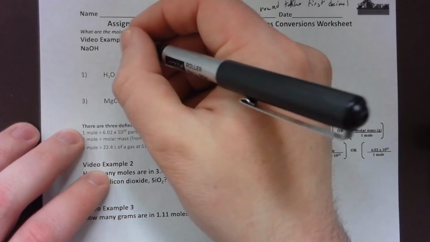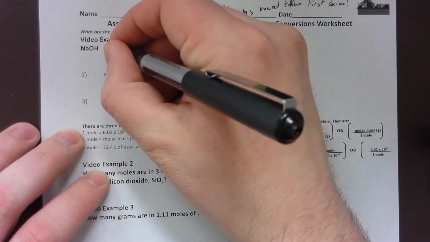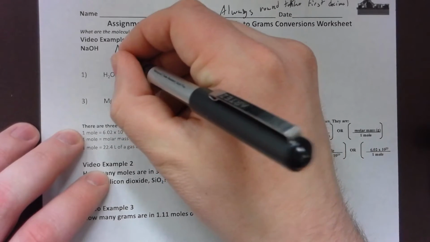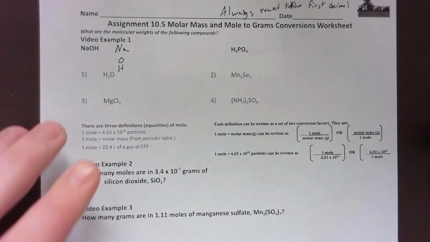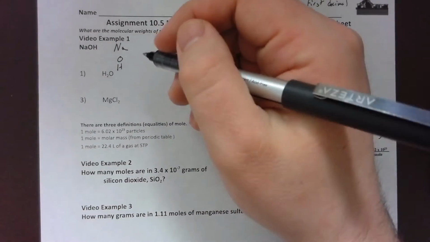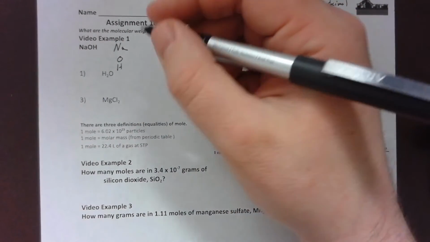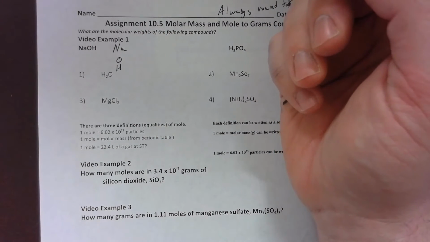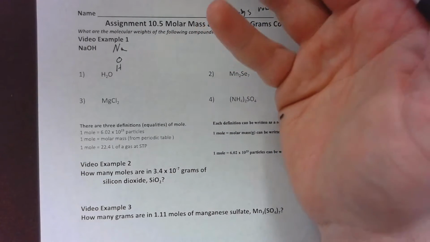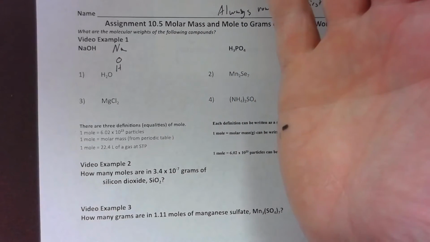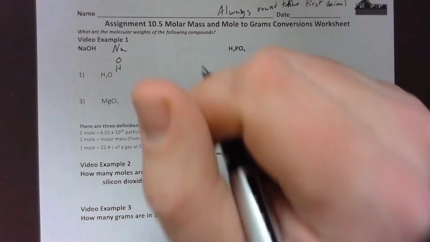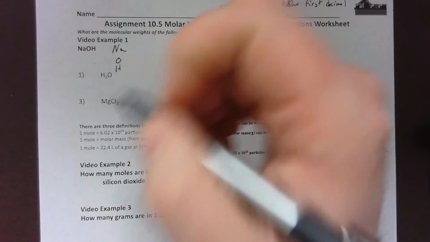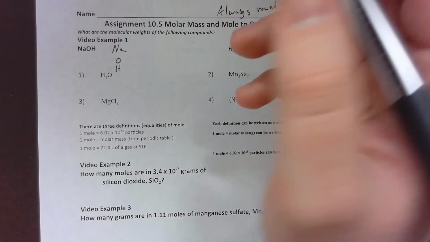So in this case, if we have NaOH, we are always getting it down to our base elements. Whatever elements are involved in this, we have to separate out, so we have to figure out the amount of each so we can find the mass of each, so we can figure out the total mass of the substance. Remember, the law of conservation of mass says that matter cannot be created nor destroyed, so the mass has to be there from the original product or the original reactant.